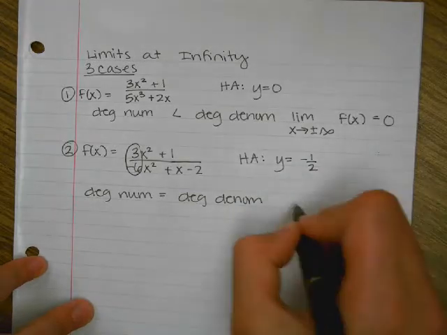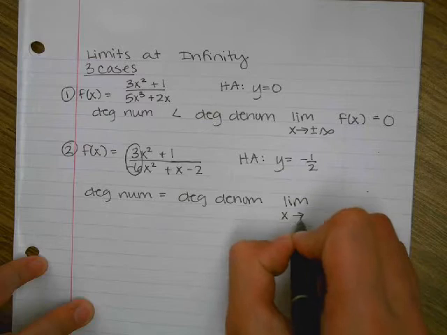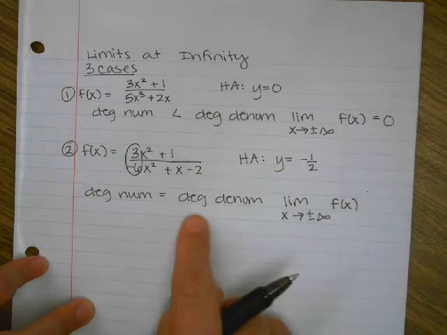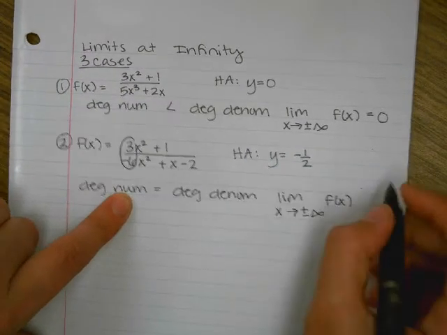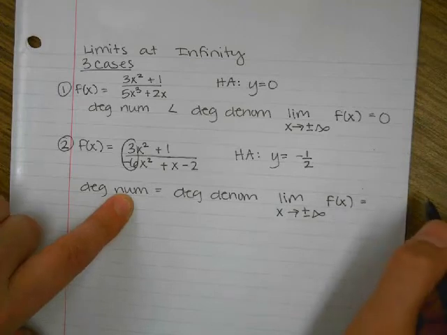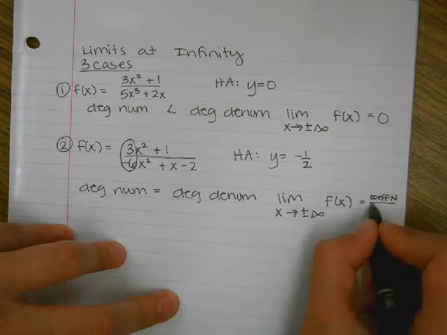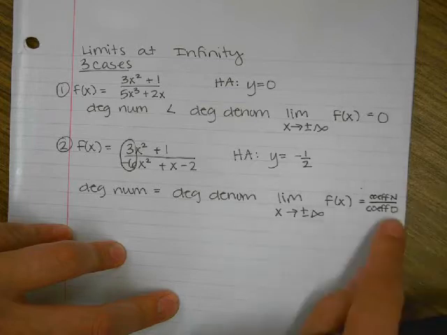So the way that we would describe this here is we would say the limit as x goes to positive or negative infinity of f of x, when you have those two degrees equaling each other, is just going to equal whatever those coefficients happen to be. So I'm going to say the coefficient of the leading degree, or the highest exponent there, and then the coefficient of the denominator.